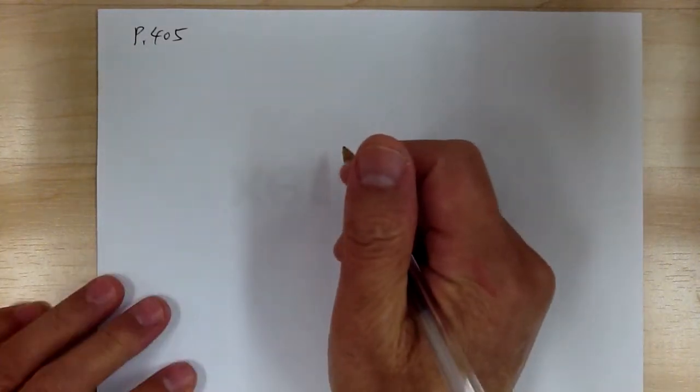Okay. Open your book to page 405. Today's lesson is learn how to add and subtract fractions with a different denominator. So let's go and review a little bit about the addition and subtraction. So let's go to example 2.